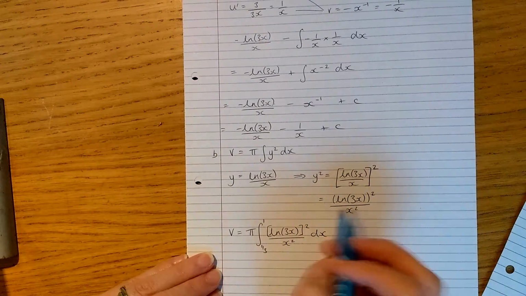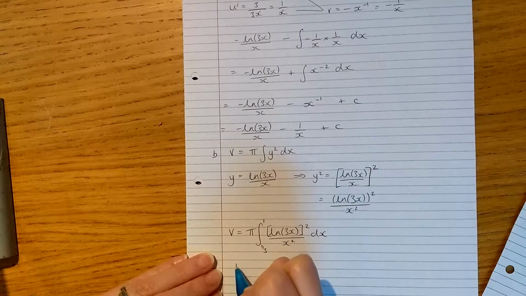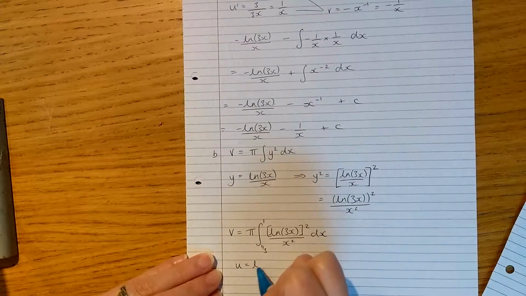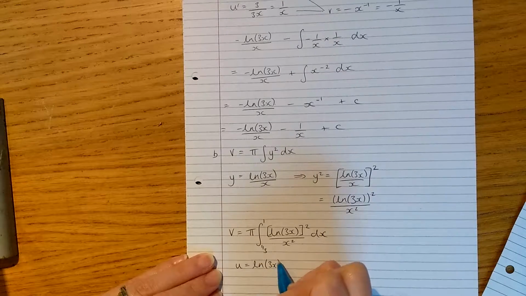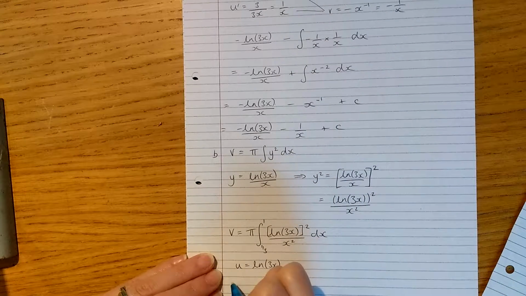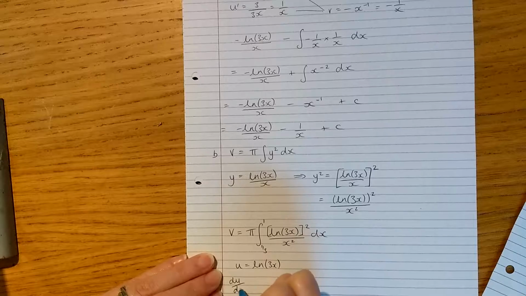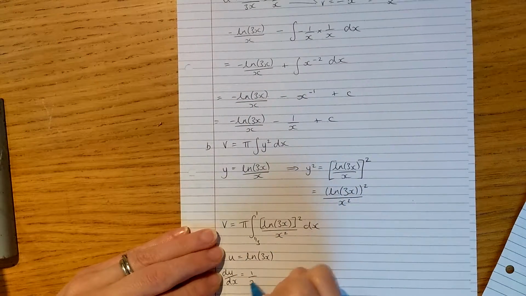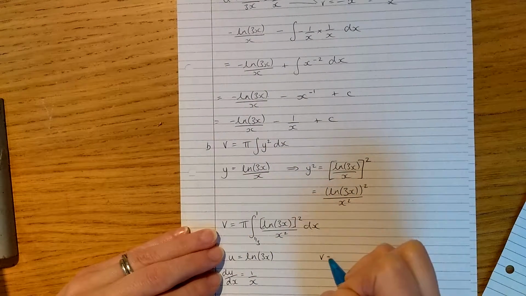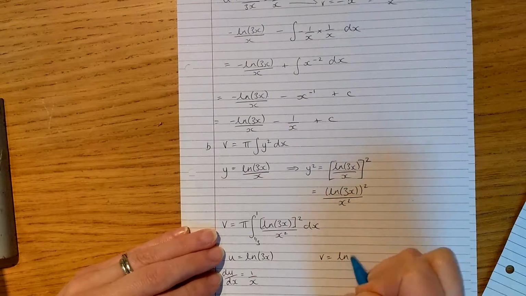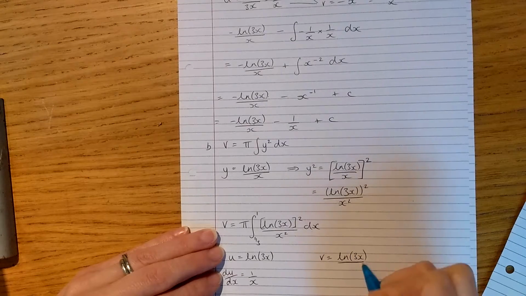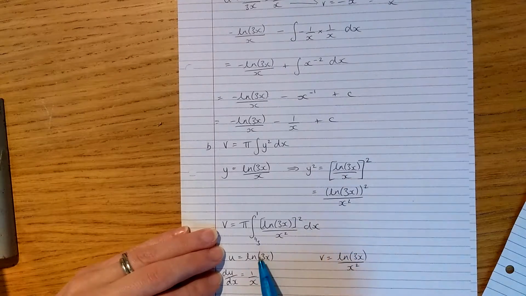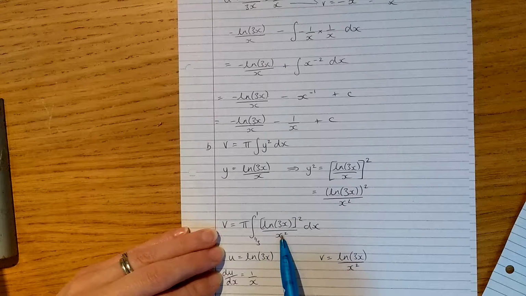Okay, so I'm going to let u be ln of 3x, so that I get u dash, du by dx. I've done it already, it's up here, it's 1 over x. And I'm going to let dv by dx be ln of 3x over x squared, so that when I multiply these two together, I get that, which is what I want.